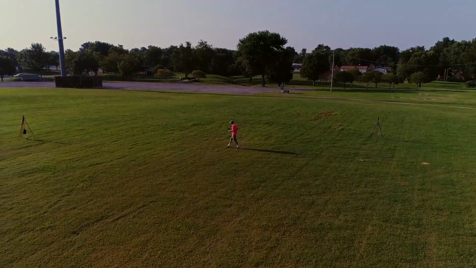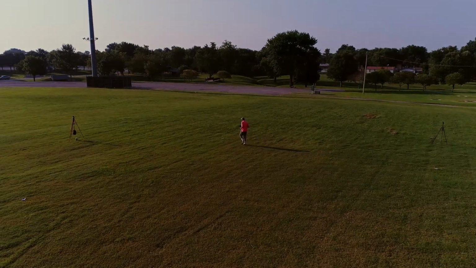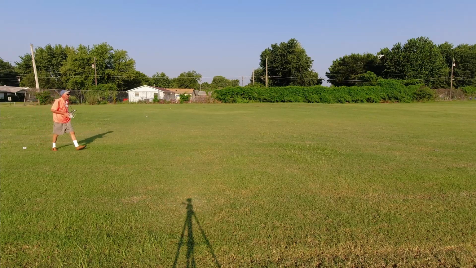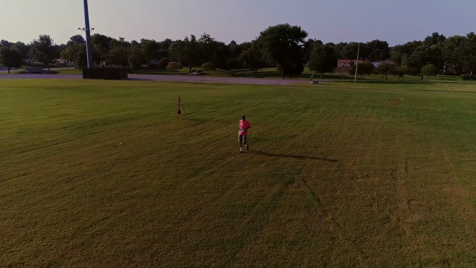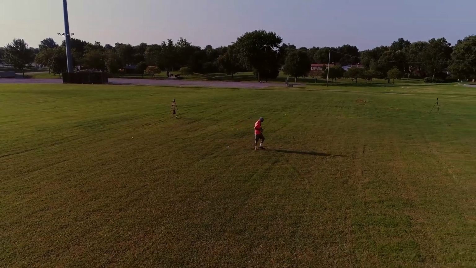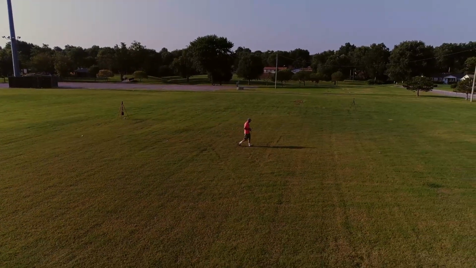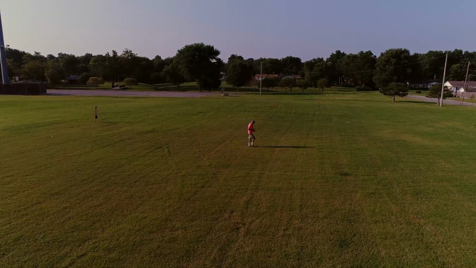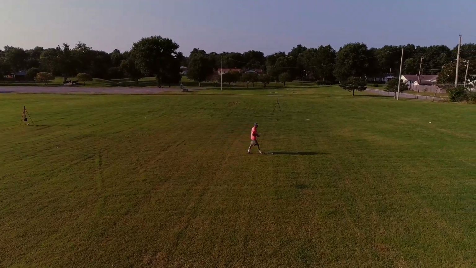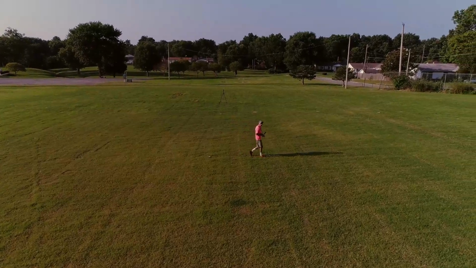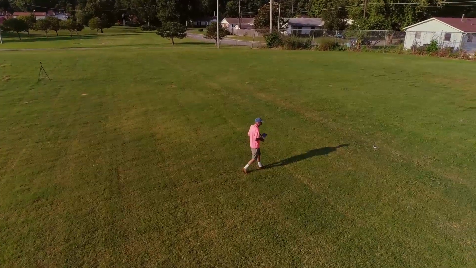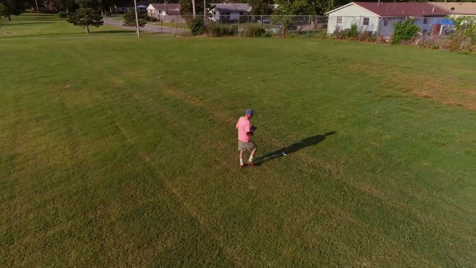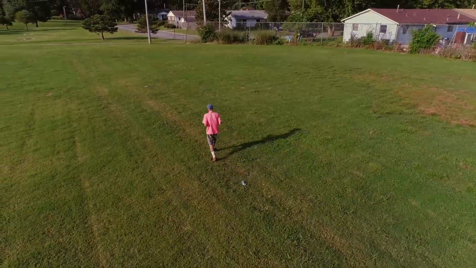All right, and it is keeping me with that same distance and that same angle. And it's bringing in a little closer here. All right, that's that one.